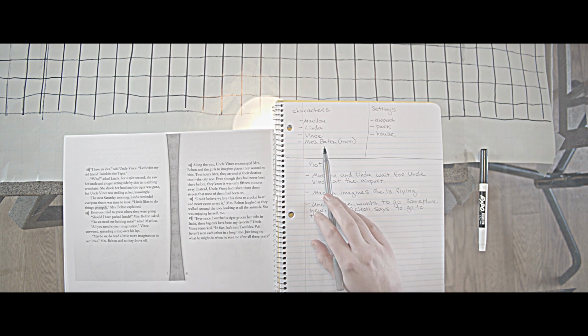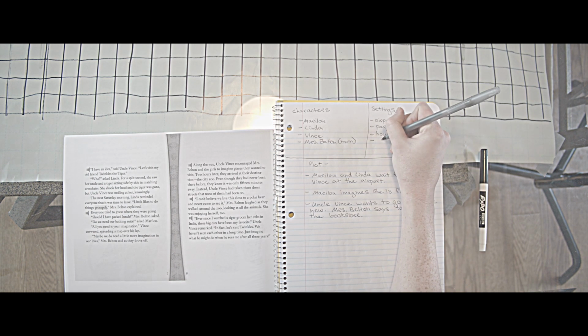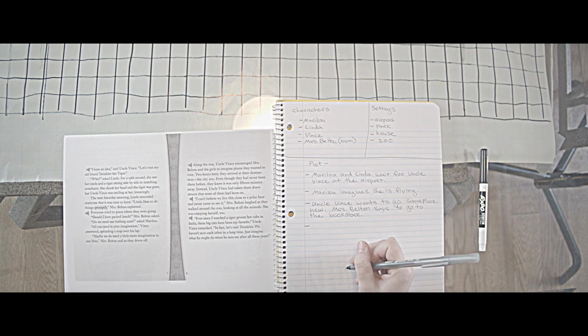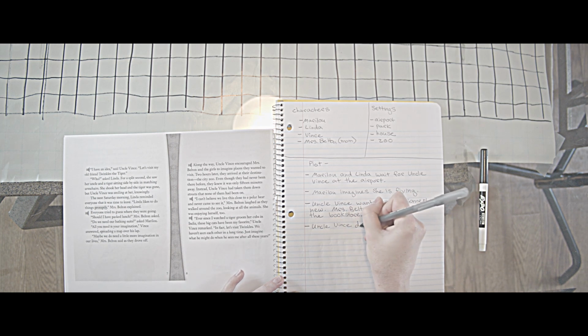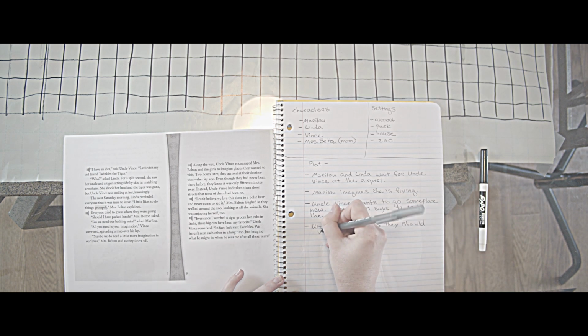Okay, so we don't have any new characters, but we do have a new setting. So they didn't go to the bookstore, they went to the zoo. And what could we add for our plot? Well, what does Uncle Vince do? He decides that they should go to the zoo. And he doesn't take them the normal way. He drives a way that's more interesting. Why do you think he does that?